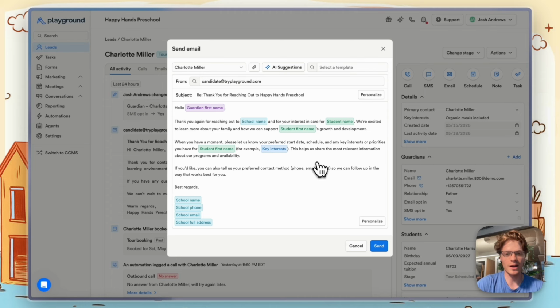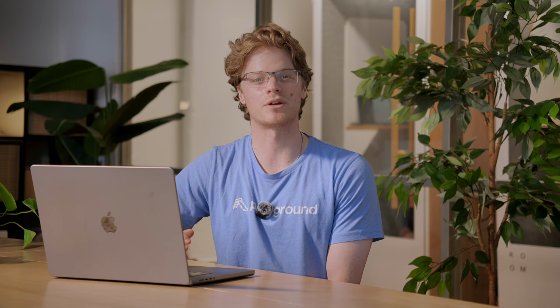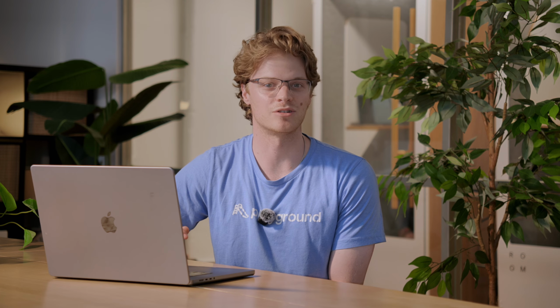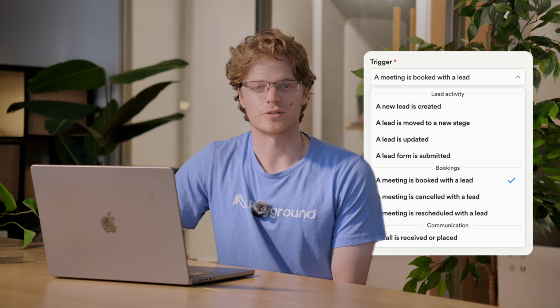This should make it a whole lot easier for you to write hyper-personalized emails starting from a very strong template instead of having to do everything yourself. This is just another feature that we're adding to make your work even more efficient as you go about your day-to-day tasks. We added 2 new automation triggers this week.